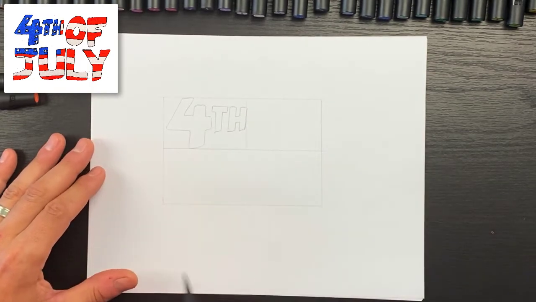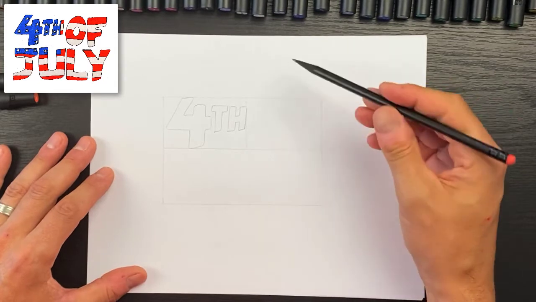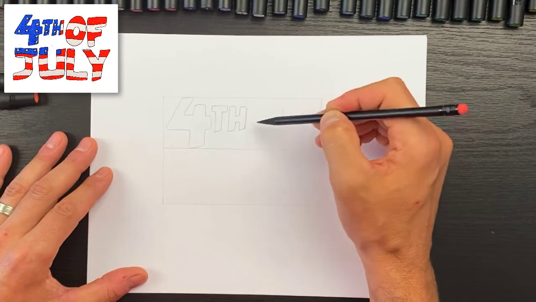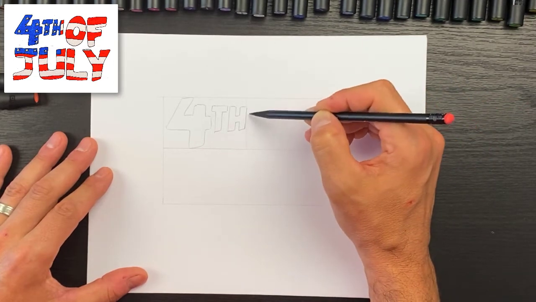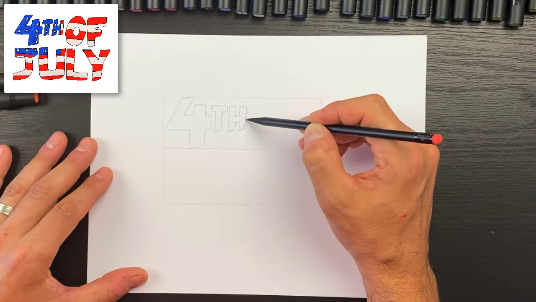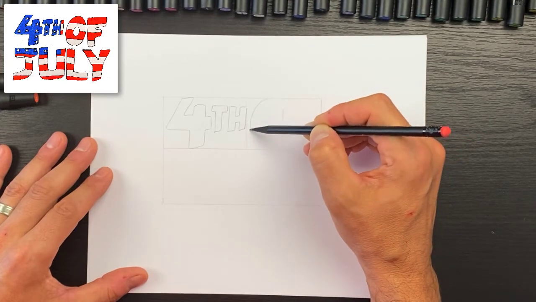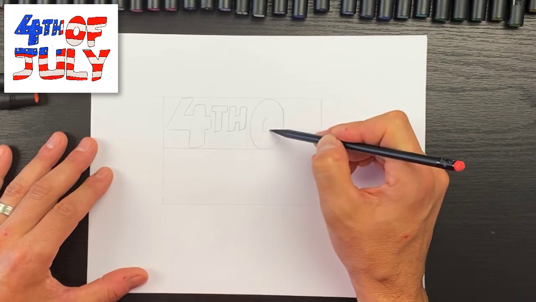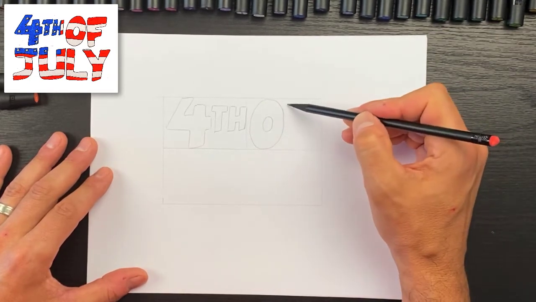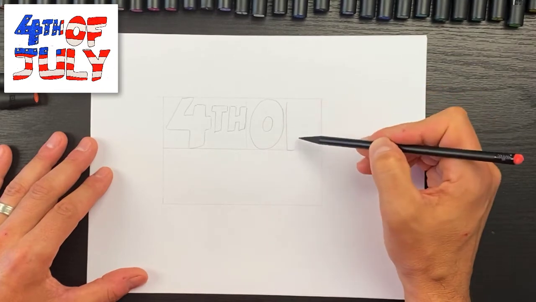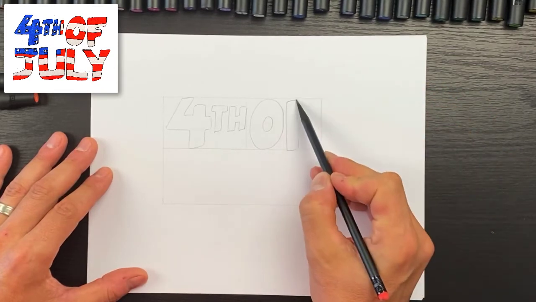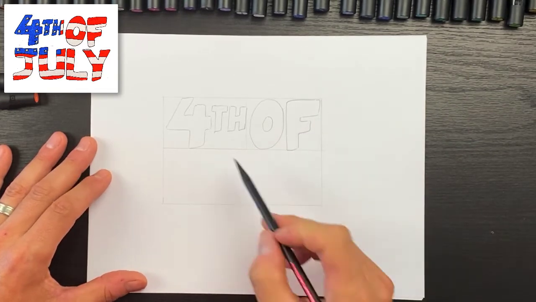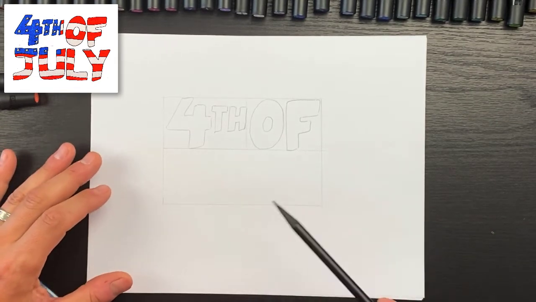Okay, so we got 4th, and then I'm going to draw OF over here. I'm going to split this kind of in half, so I'm going to have 2 letters. So let's make sure we have a little bit of a gap. Okay, so we'll draw this circular shape. Okay, so that's the O, and then we'll draw an F over here. So 4th of, and then we'll do July.